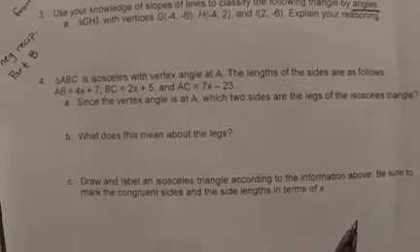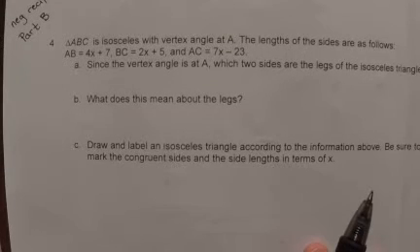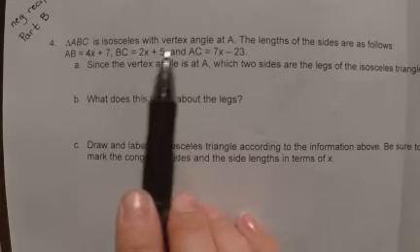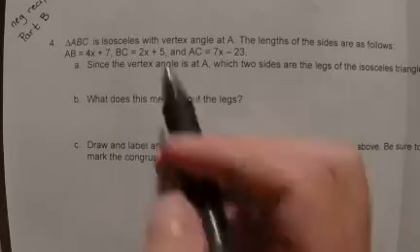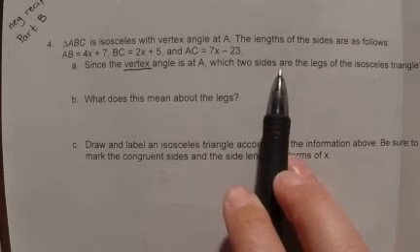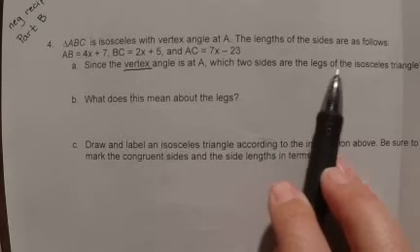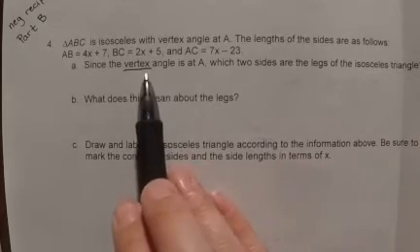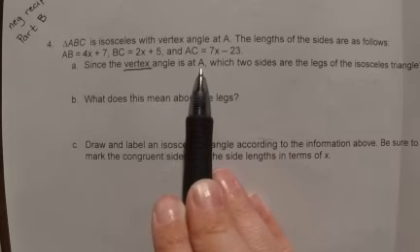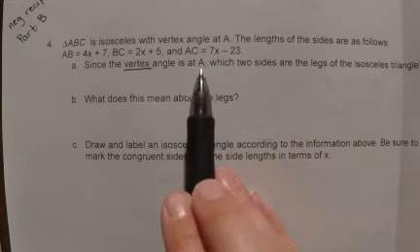So let's go down to number 4. Number 4 says triangle ABC is isosceles. Remember, isosceles means that it has two sides that are the same with a vertex angle at A. The lengths are as follows: AB, BC, and AC. The vertex angle, vertex just means the angle that's at the top, is A, which has two sides, the legs of the isosceles triangle. So the vertex angle, if that's A, the two sides that are the same are always what would be connected to A.